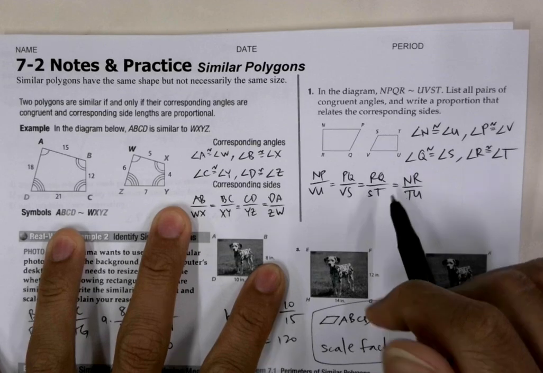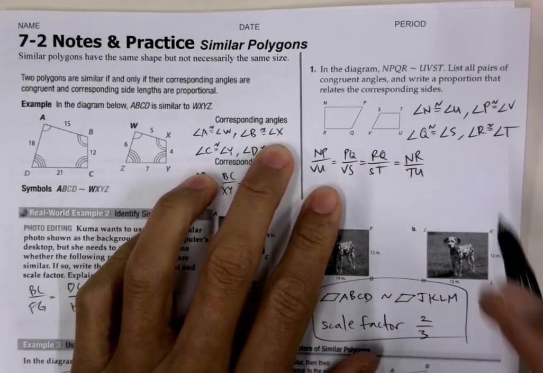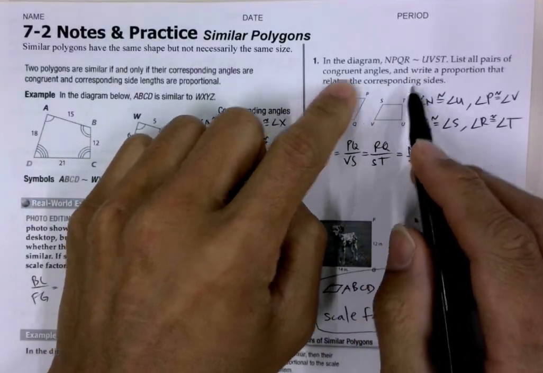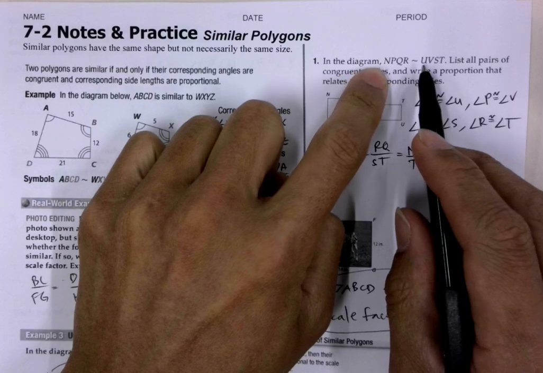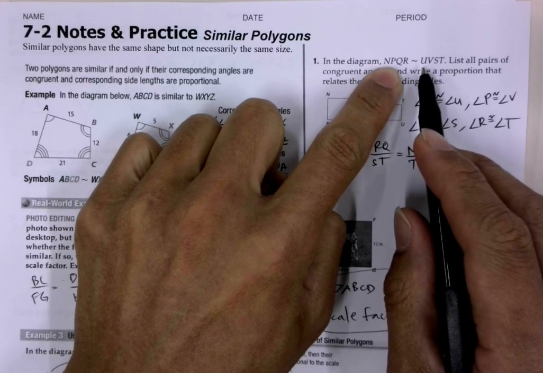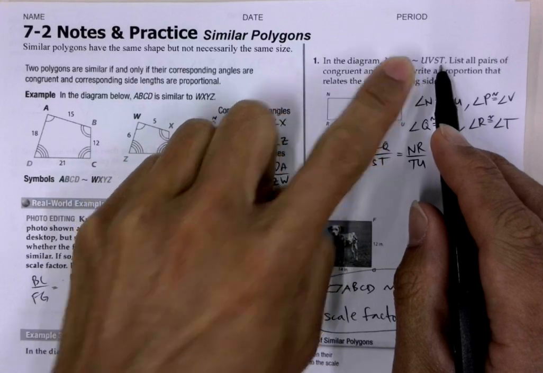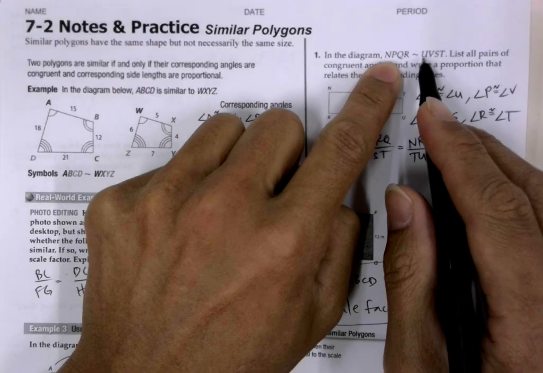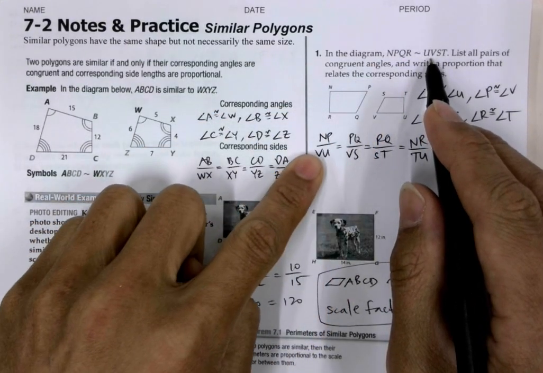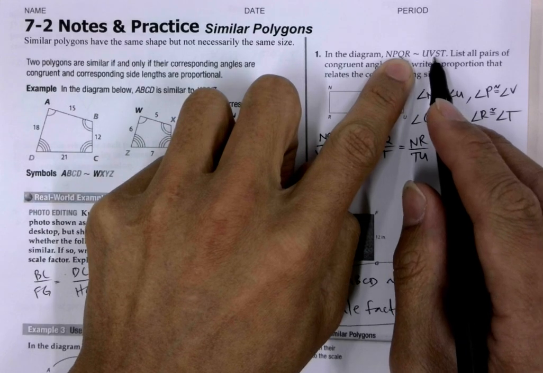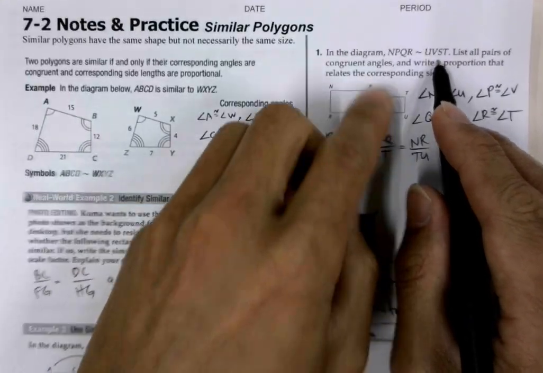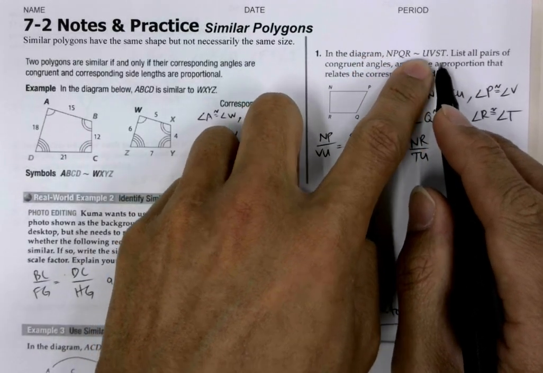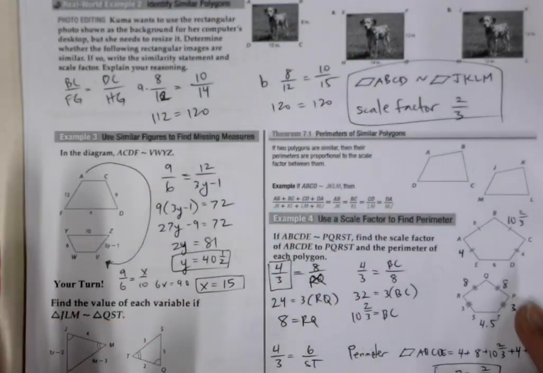But anyhow, the first question asks us to get all of the congruent angles. And if these two shapes are congruent, we could just go by the order, right? So N is congruent to U, P is congruent to V, Q to S, and R to T. And then the proportions, we go by the order as well, right? MP over UV, PQ over VS is equal to QR over ST is equal to RN over TU, right? So that's how we do that.